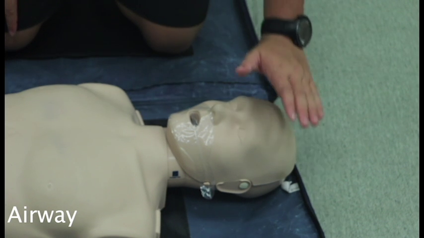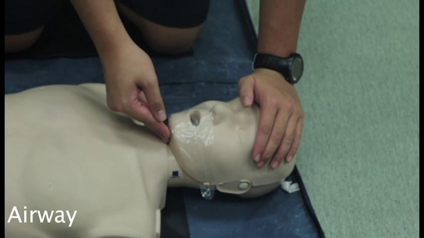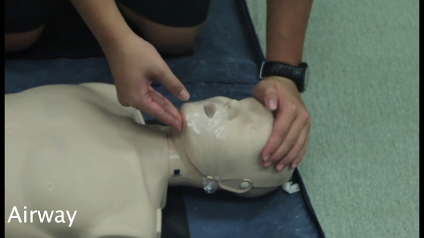In the video you can see a technique called head tilt chin lift, which is the most basic technique that you will use to open the patient's airway. So to do it, put your hand on the victim's forehead and the other on the chin, tilt the head and lift the chin.